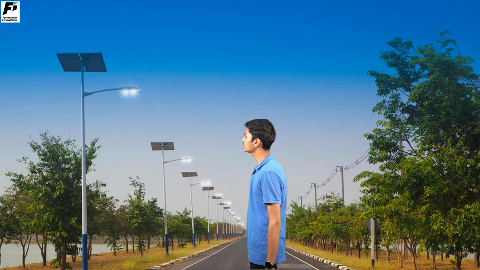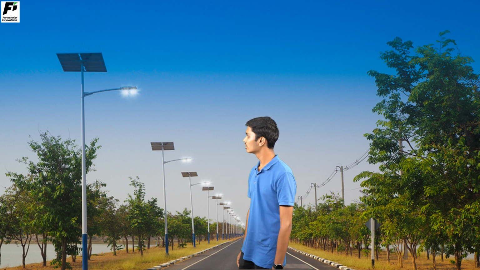Why are the street lights still switched on even in the morning? The civil authorities always forget to switch them off. Can we find some way to switch them off automatically in the morning?